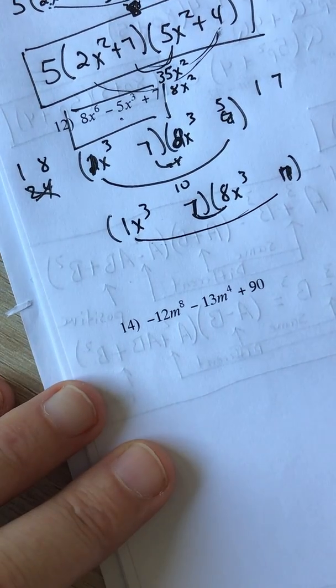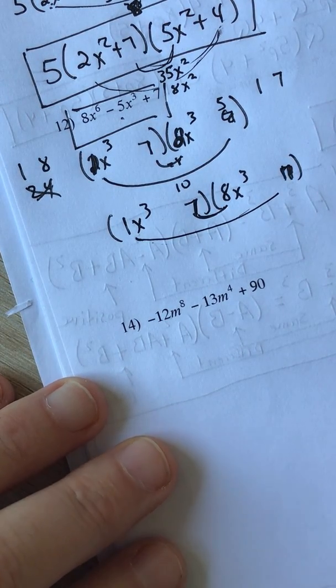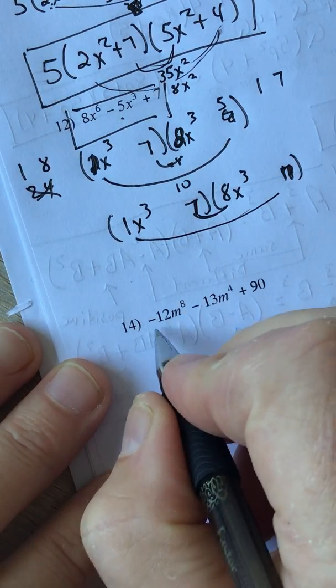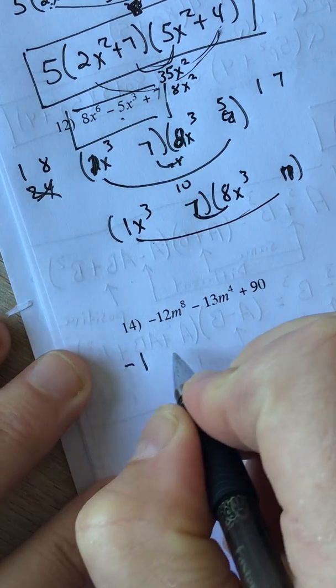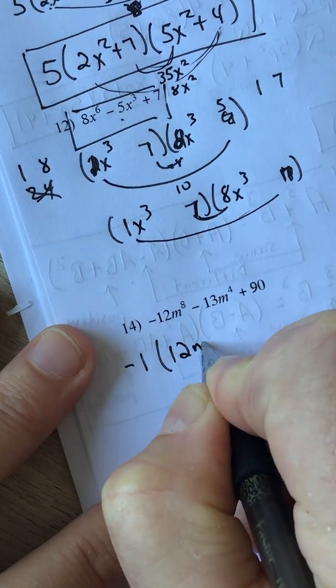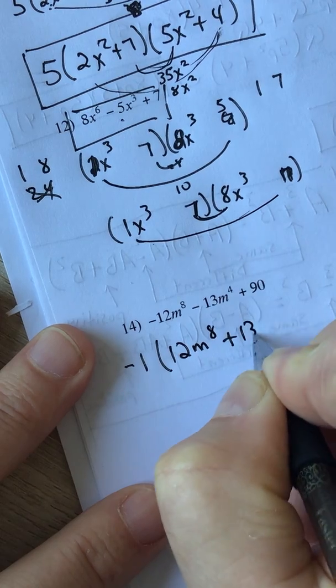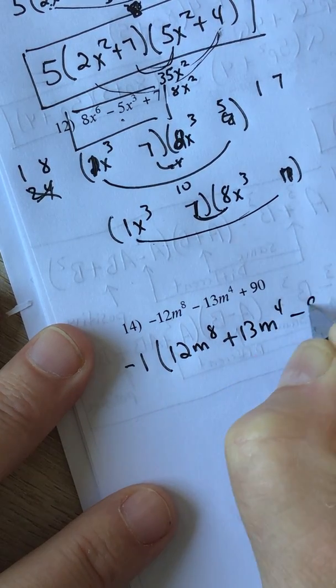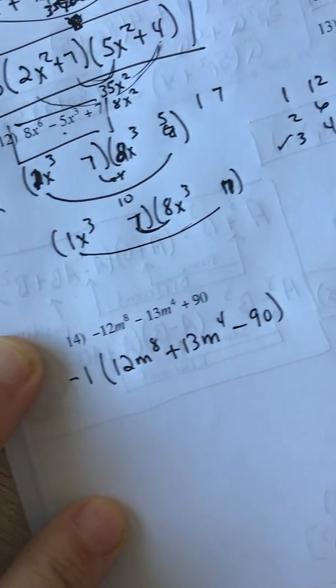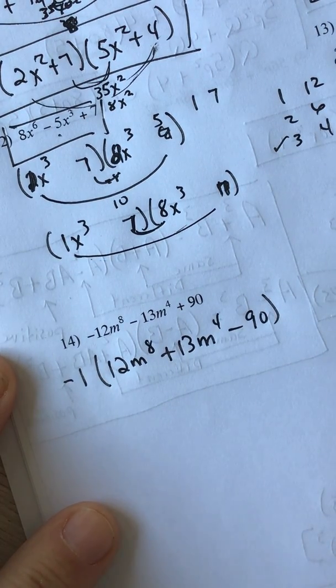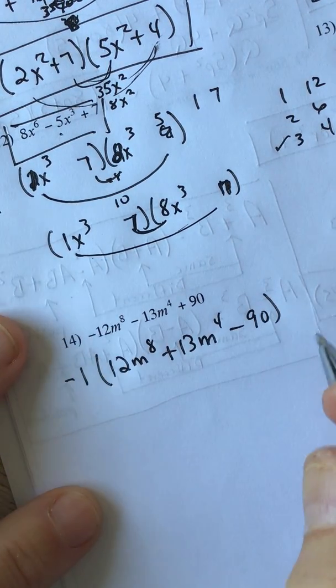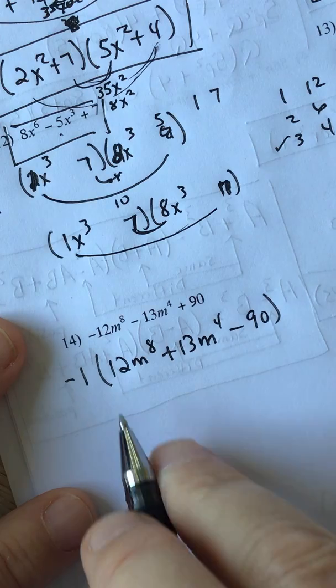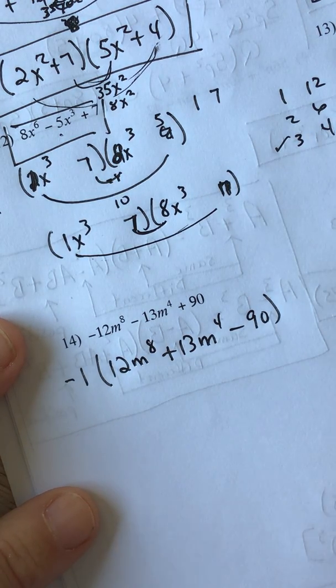Okay, one more. I personally don't like having a negative in the front. I like to divide out the negative and just make it 12m to the 8th and then plus 13m to the 4th and then minus 90. That feels easier to me. All right, 90 is not going to be a fun number to deal with. Sure would be nice if we could factor something out and make it smaller, but it's not.